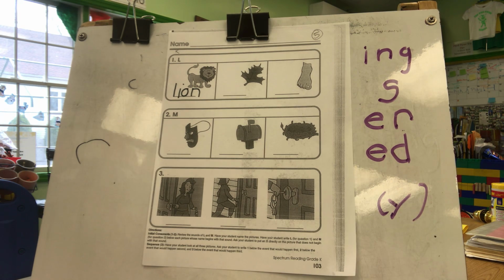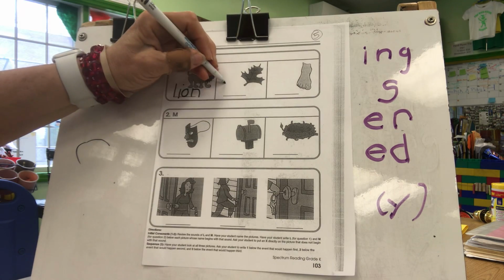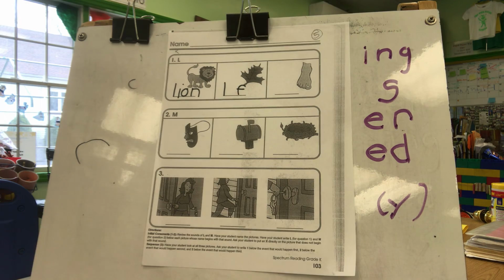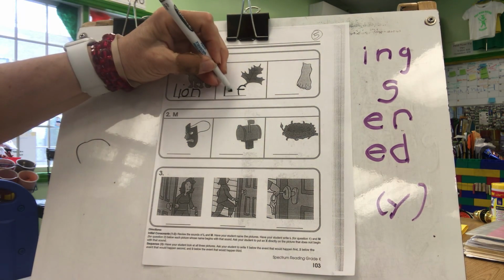L-I-O-N. Take your time, write it on the line, then come back to Kathy. The next picture is a leaf, another L sound. Leaf, f. What's the vowel we hear in the middle?